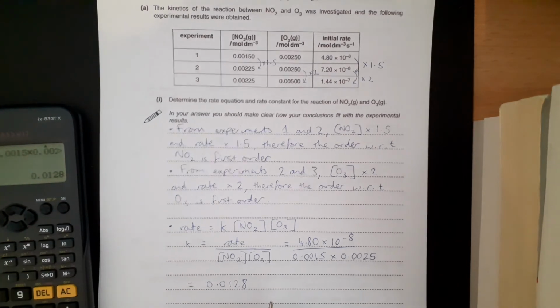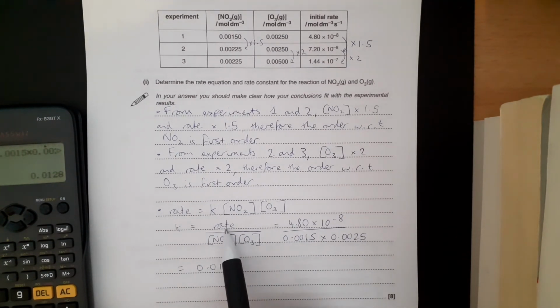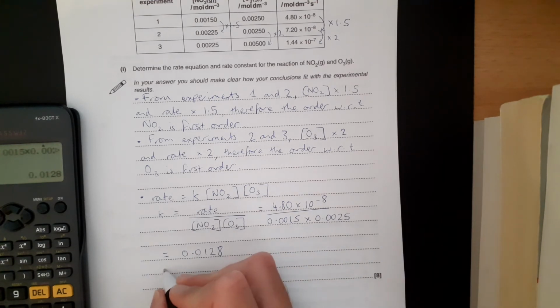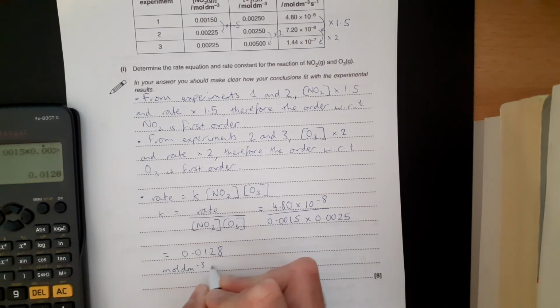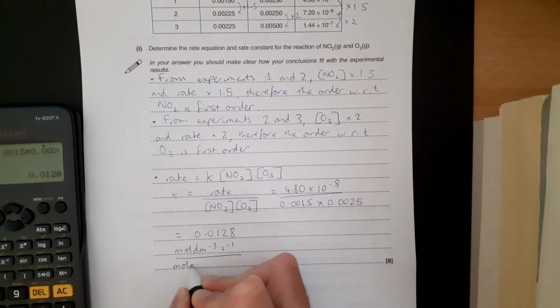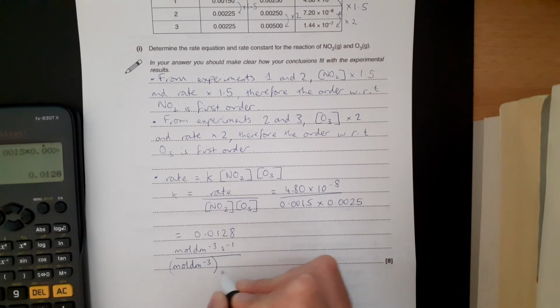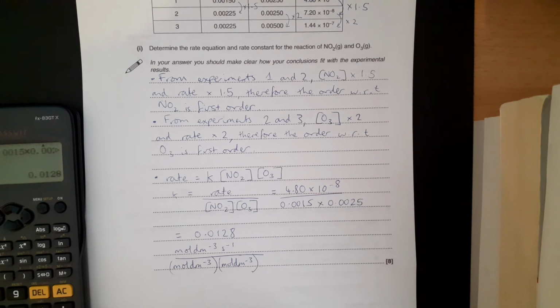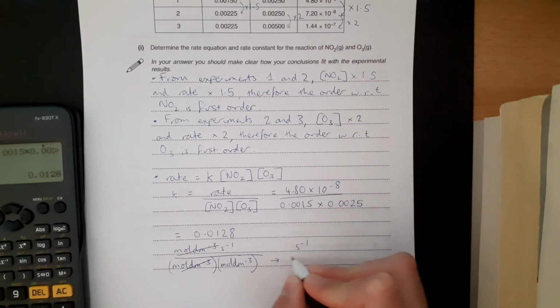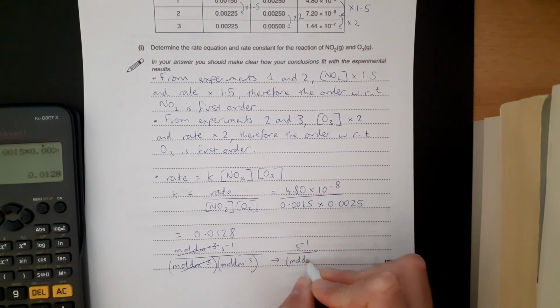And to work out the units, all we need to do is substitute the units into the expression instead of substituting the values in. So the units for rate of reaction are moles per decimeter cubed per second, and the units of concentration are moles per decimeter cubed. You can then see that we've got moles per decimeter cubed on both the top and the bottom, so we can cancel that out. And we can say that it's seconds to the minus 1 over moles per decimeter cubed.